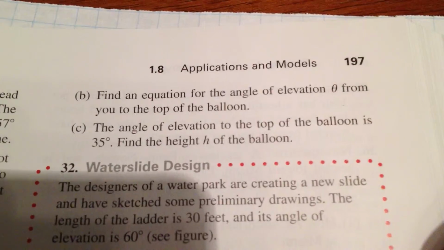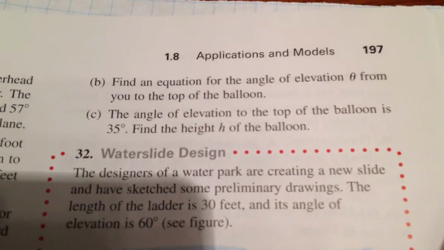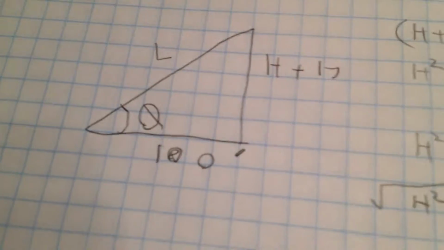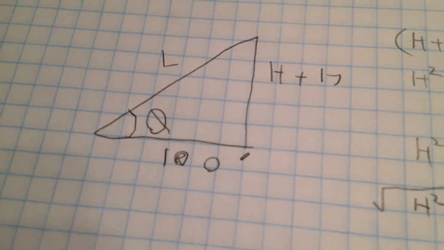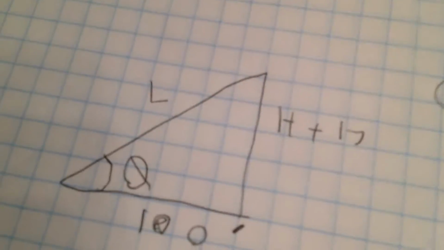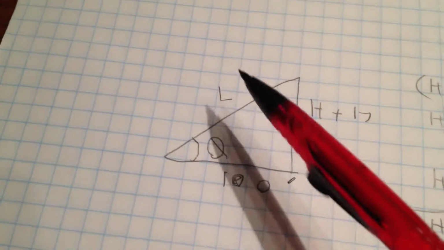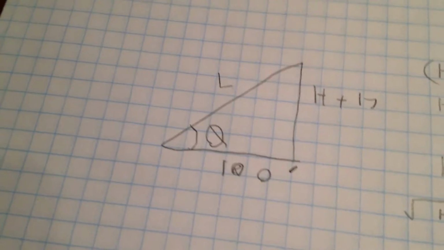Now, we're going to go all the way up to the top for question B. Find the equation for the angle of elevation, theta, from you to the top of the balloon. So, basically, we just got to write theta using our circle here. We just got to figure out an equation to find theta. So, this is going to be pretty easy with our arc cosine because we've got L, not going to be a big problem.